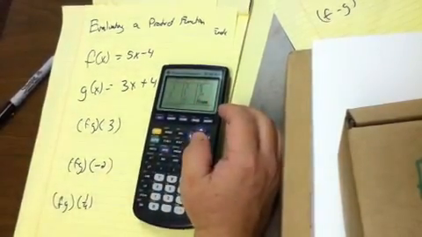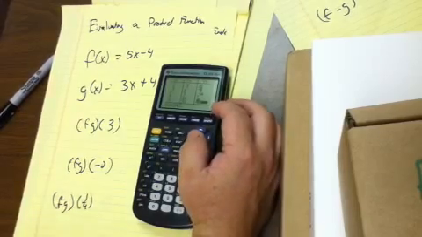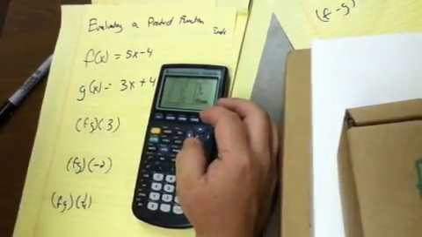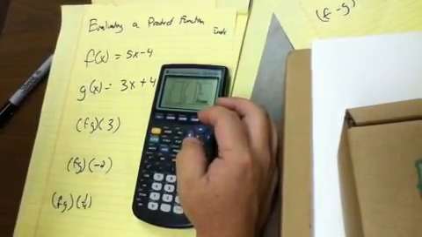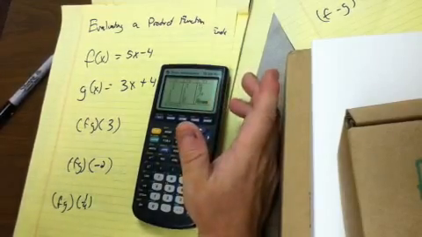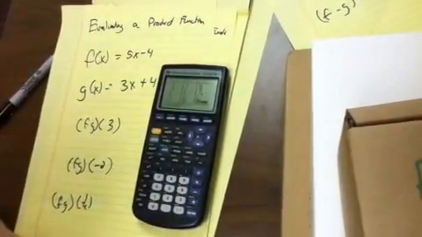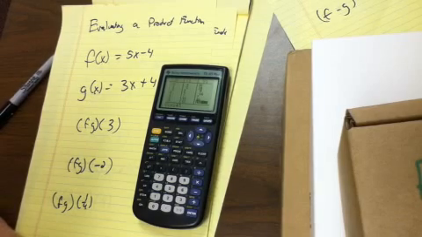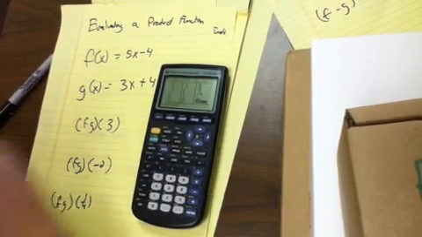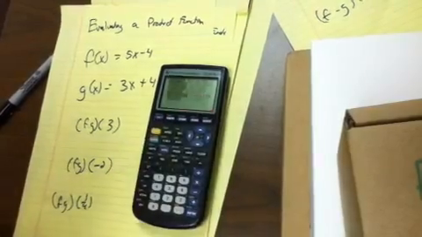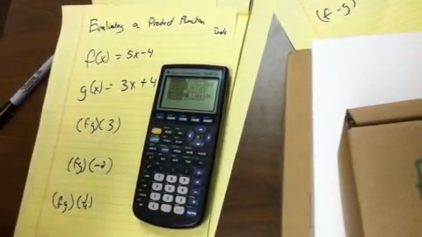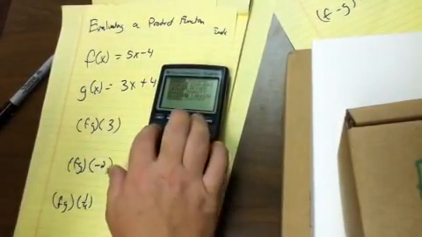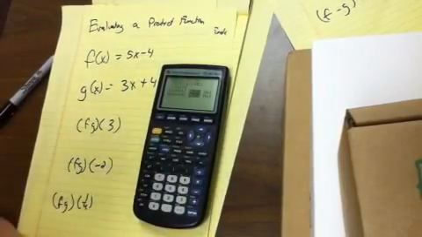Now, you can change the settings on these for decimals, if you want to, for the x values. If you didn't want to do that, you simply could put 0.25 in for x, 0.25 in both cases, and evaluate that. To change the format of the table, you hit second format. Oh, wrong one. Second table set. Second table set, excuse me.